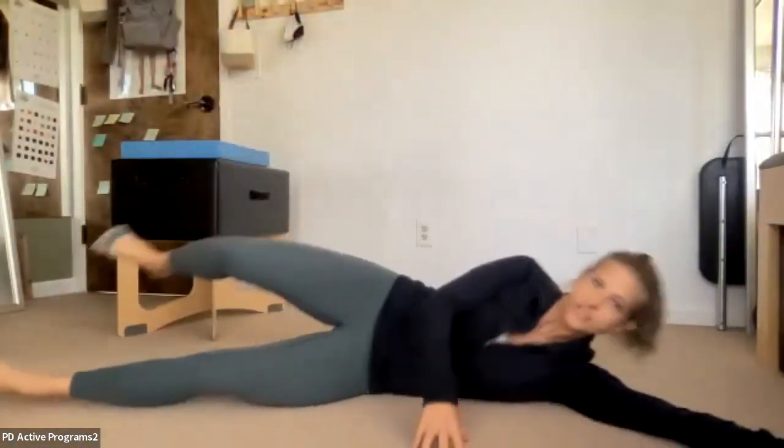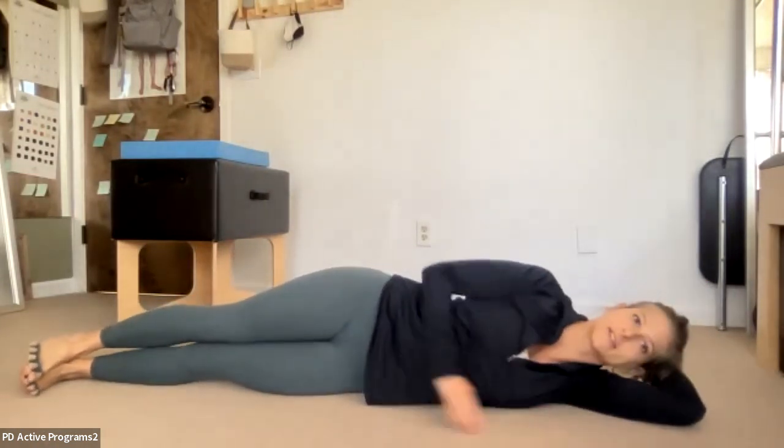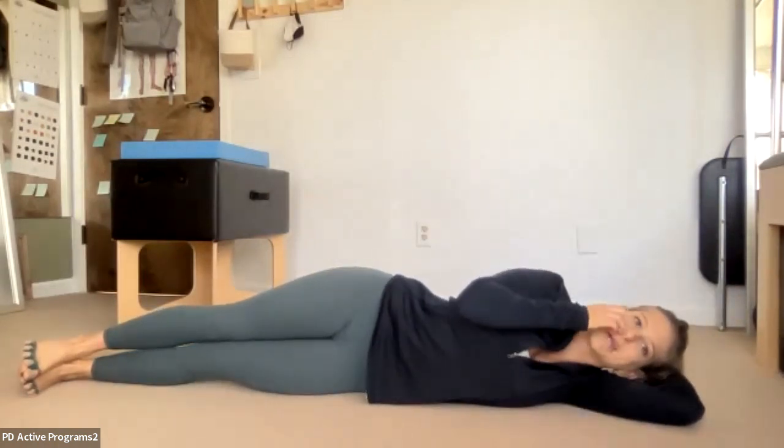All righty, we're going to actually start laying on our side today. So once you get down to the floor, go ahead and lay on one side. Your legs are going to be out long underneath you. And you can either use a real pillow or make a pillow with your bottom arm.